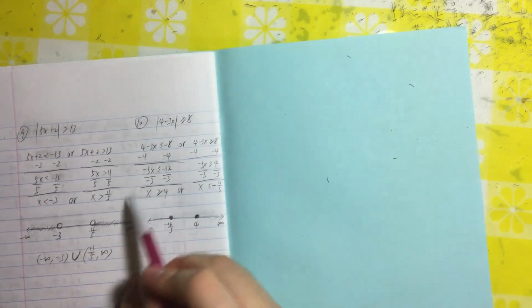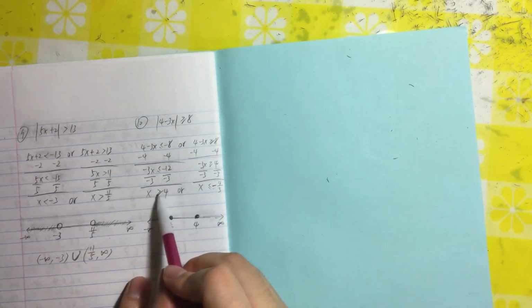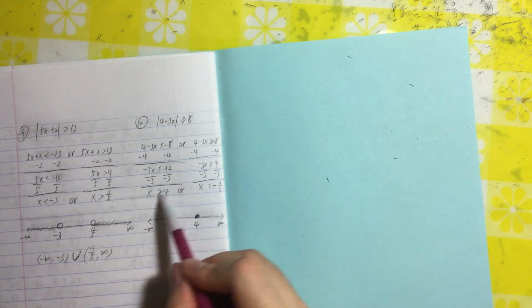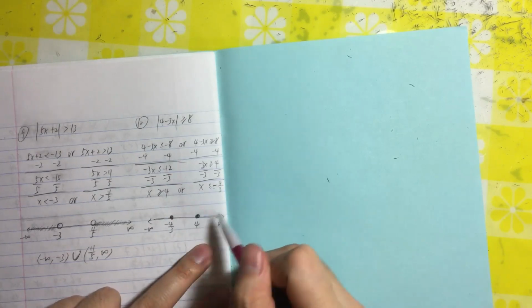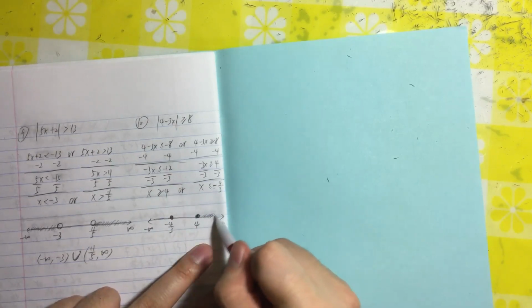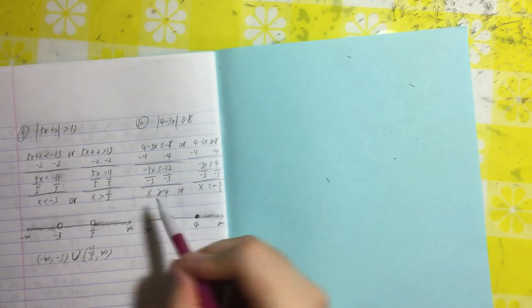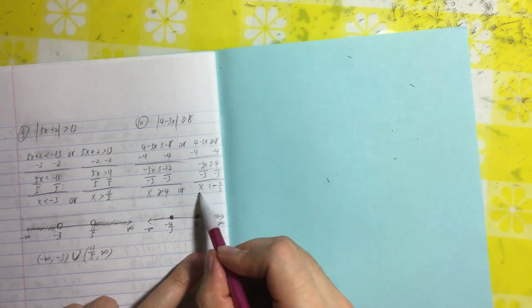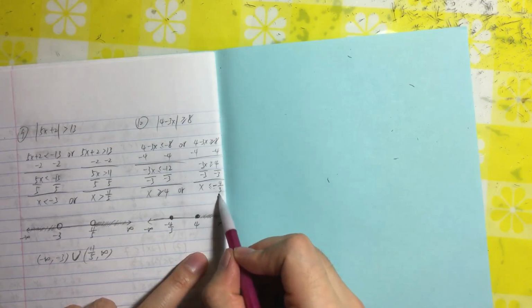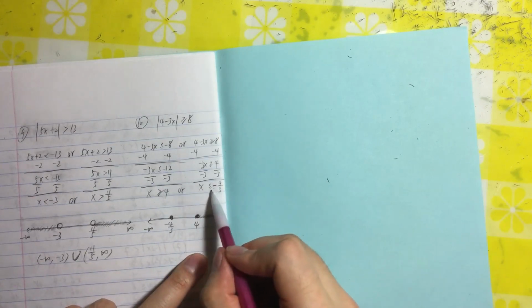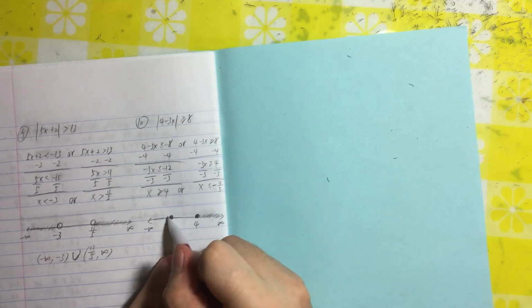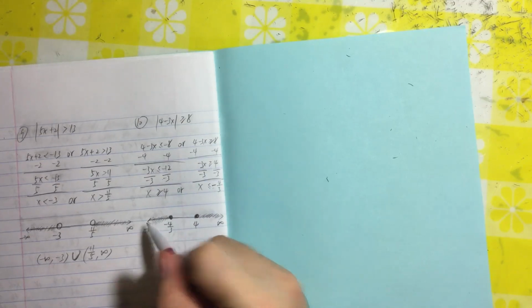Now, the first inequality says x is greater than or equal to 4. If x is greater than or equal to 4, we show the region to the right side of 4. The other one, x is less than or equal to negative 4 over 3. If x is less than or equal to negative 4 over 3, show the region to the left side of negative 4 over 3. That's the graph of the solution.